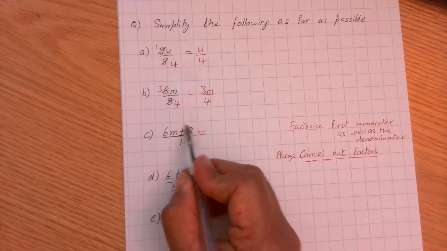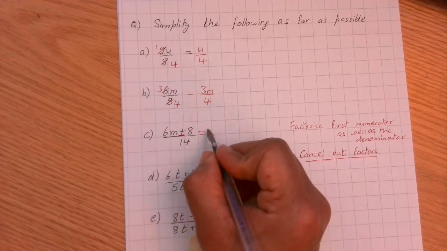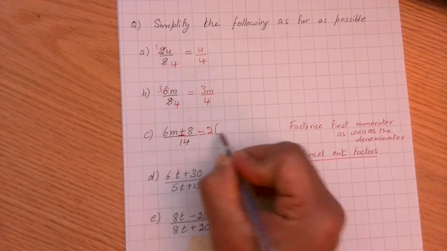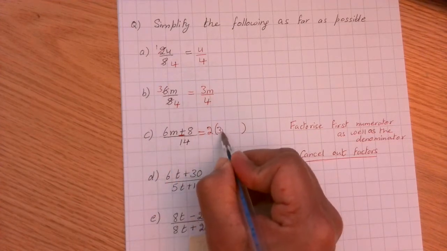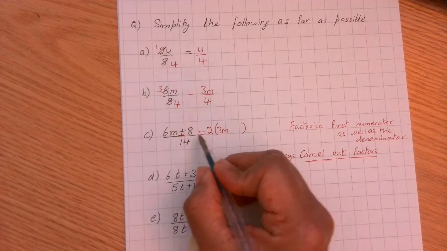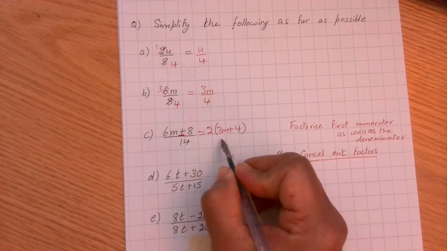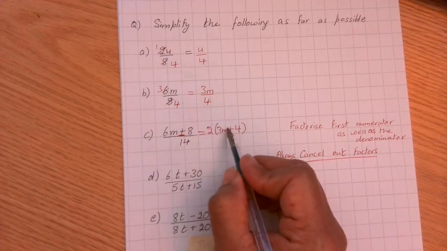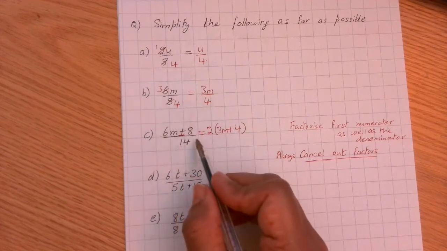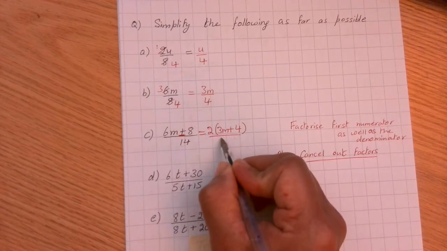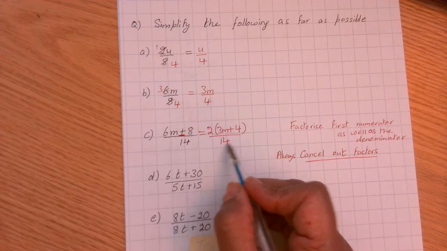I factorize 6m plus 8. What is common in them? 2. 2 times 3m will give me 6m. And 2 times 4 will give me 8. And if you expand the bracket or multiply it out, you will end up with this. Okay. And 14 can be written as 2 times 7.